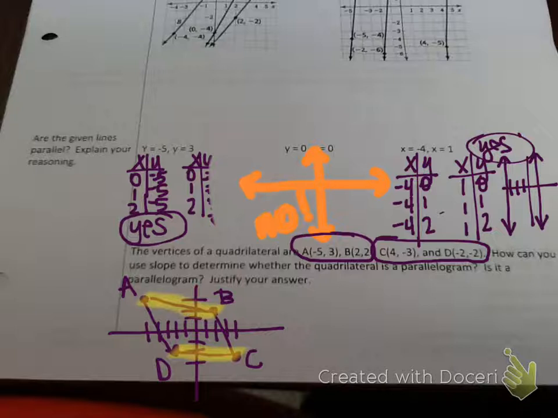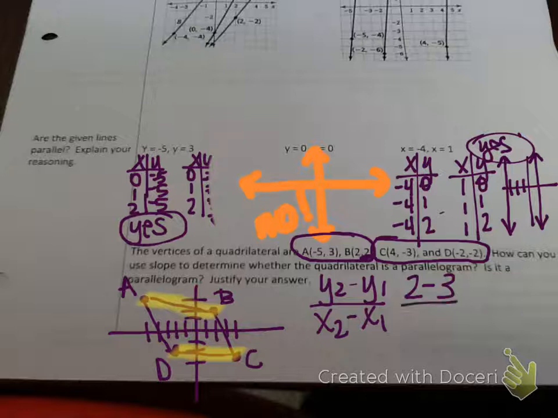So the slope between A and B, to find that I'm going to use the slope formula: y2 minus y1 over x2 minus x1. So y2 would be 2, y1 would be 3, x2 would be 2, x1 would be -5. So I get a slope of -1 over 7.